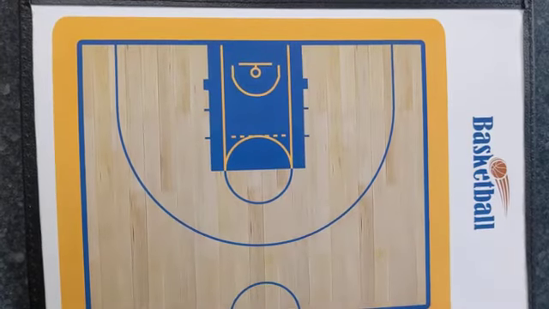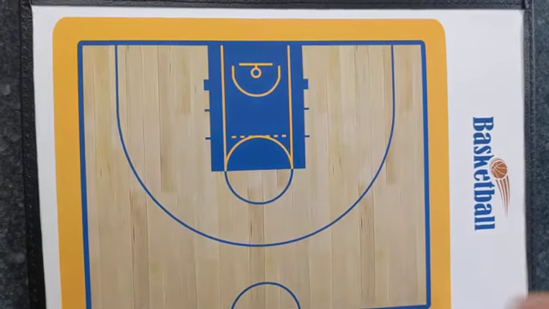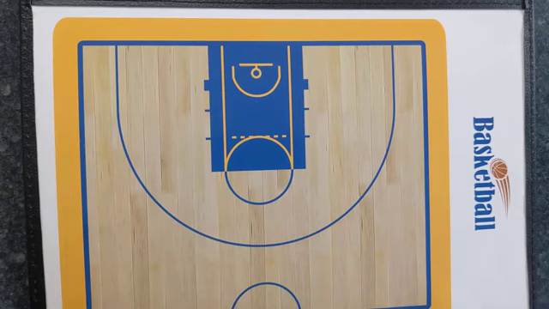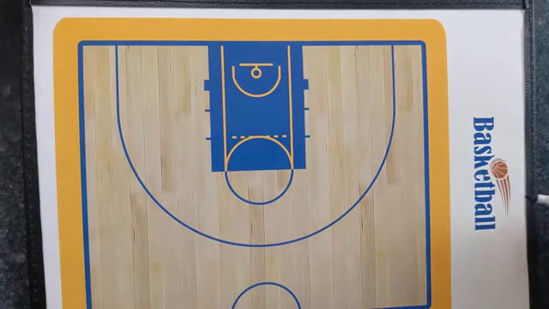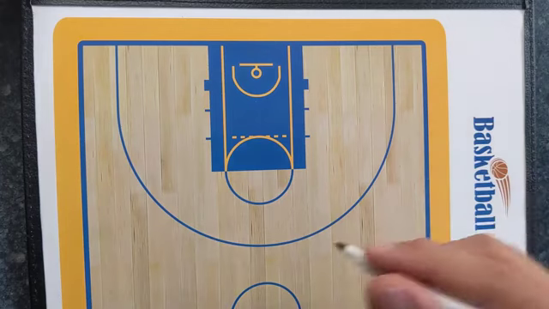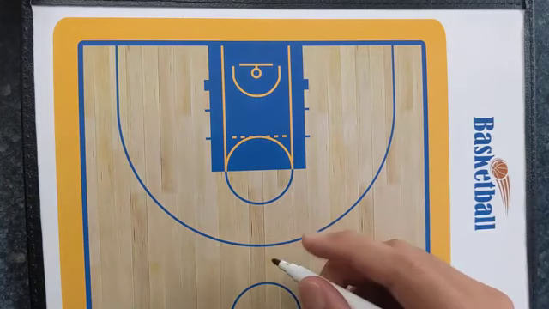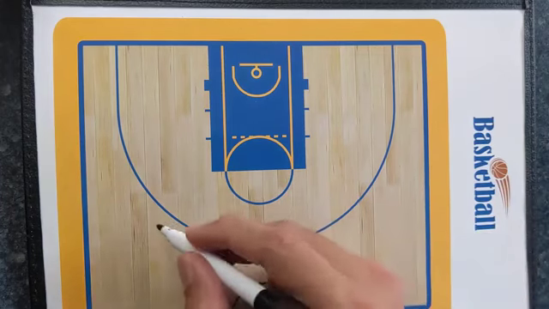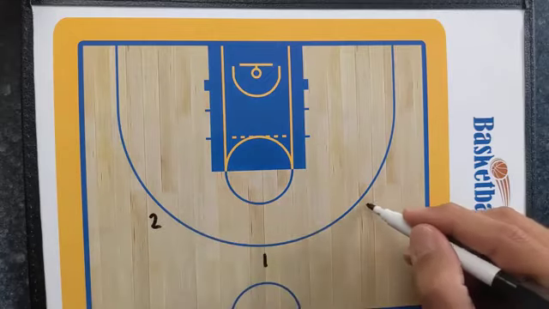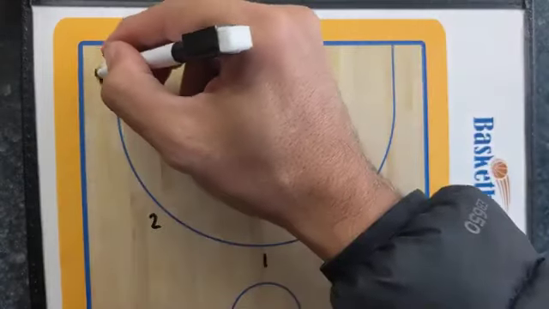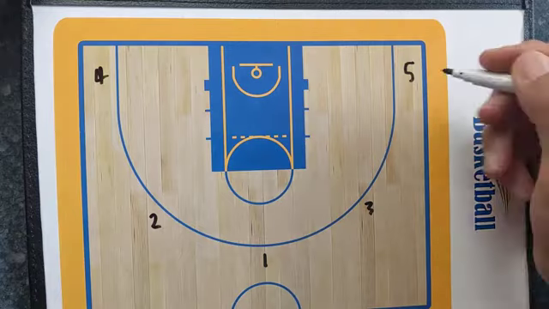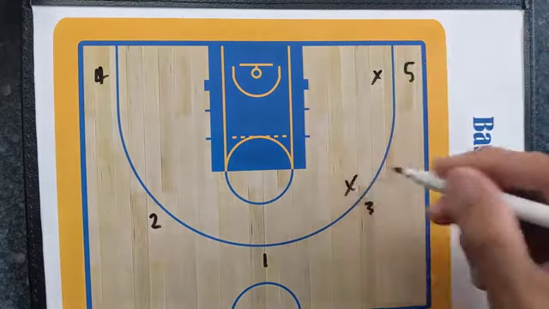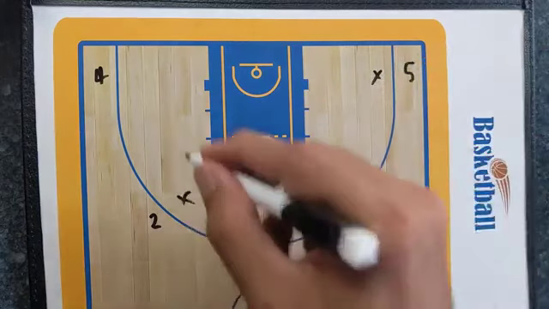Hey guys, I'm going to do a really quick video on the 5-out motion offense. There's a bunch of videos on YouTube that you can watch, but I'm going to try to do the most simple version of it. So we have 5 positions on the court. You just have 1, 2, 3, 4, 5, and then you're going to have defenders on each of those positions.